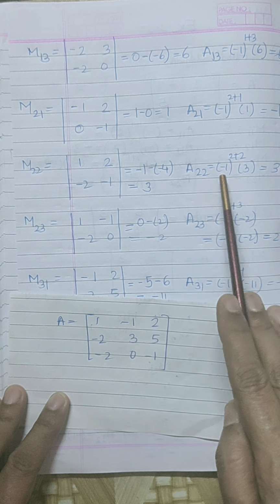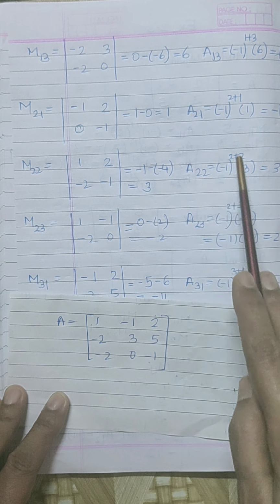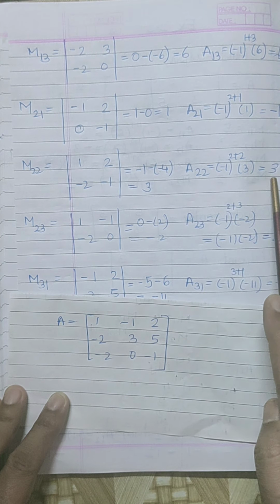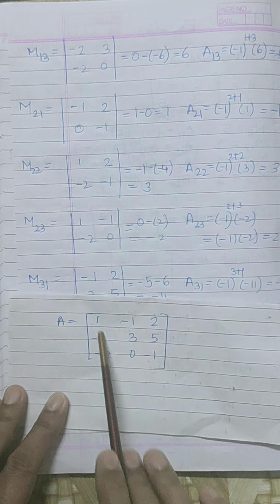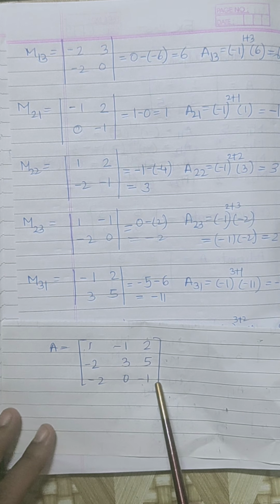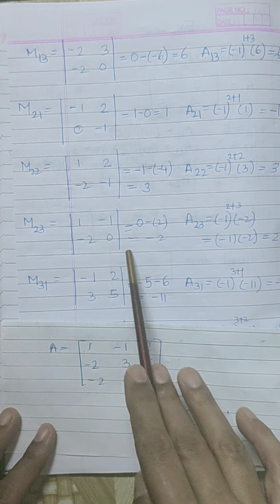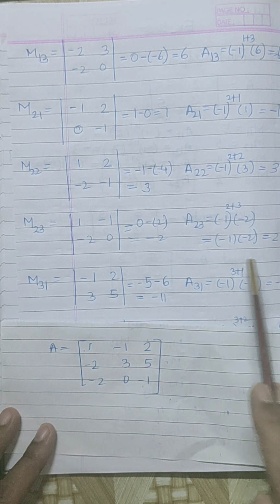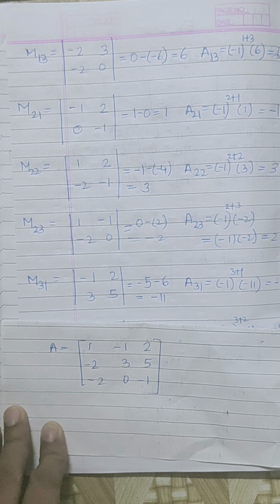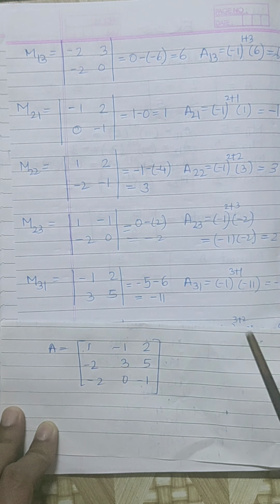So A22 is equal to minus 1 raised to 2 plus 2 into 3, this is even, so it becomes positive and this is 3. Now M23 means this column and this row are eliminated, and minus 1 1 minus 2 0, value is 2, and here it comes 2. You only have to see the positive and negative and give the sign to the minor.